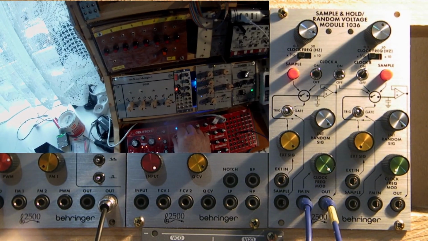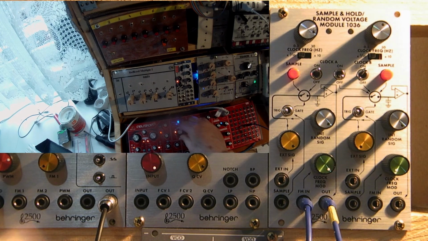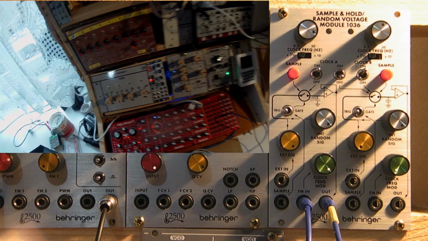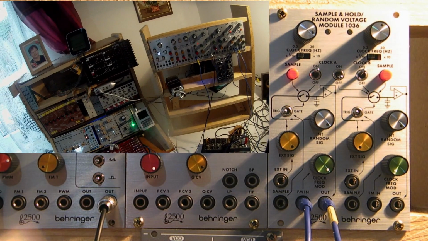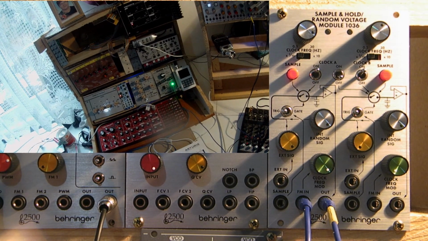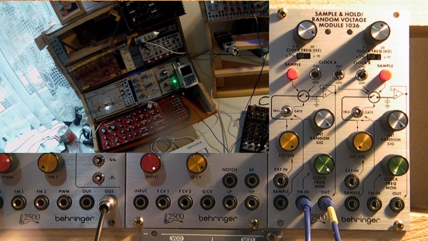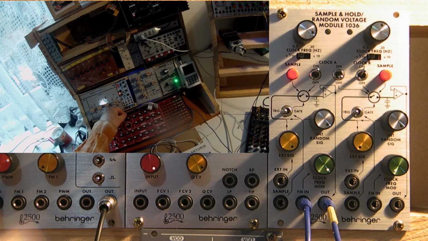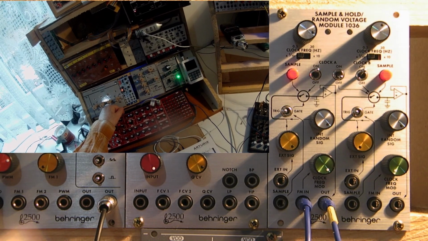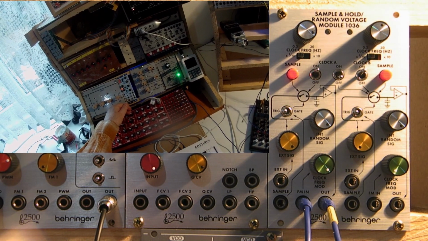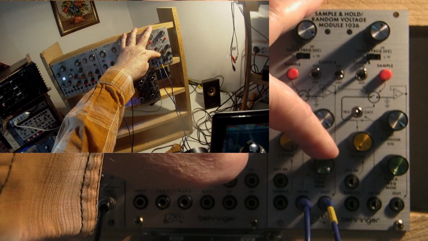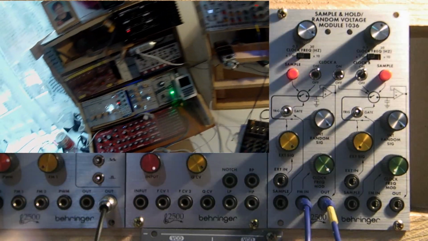And let's go to a mixture of sine wave and triangle for the LFO. The rate faster, the LFO's rate faster. Even faster, and of course I can change the amount of modulation with this potentiometer.